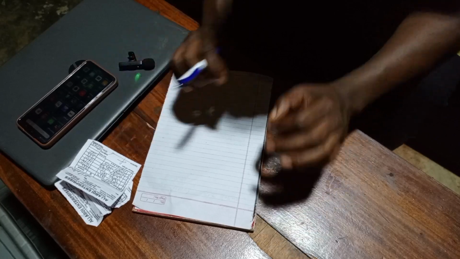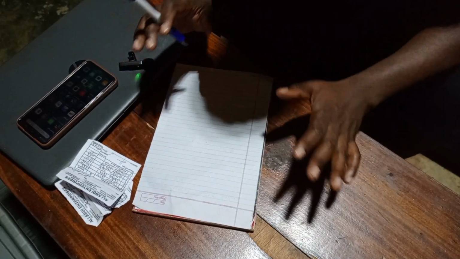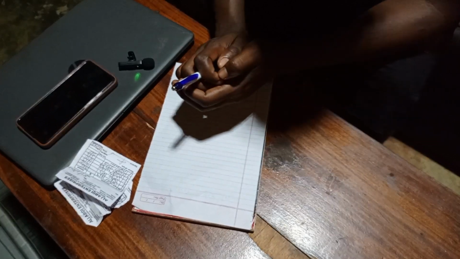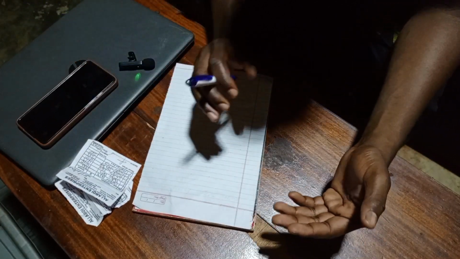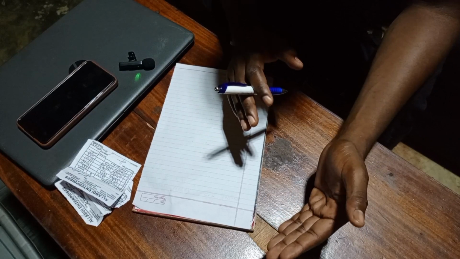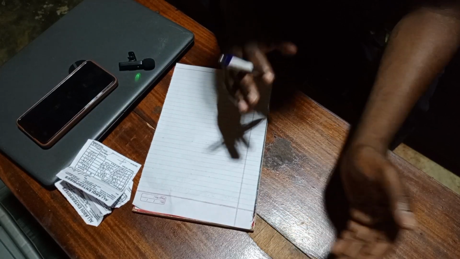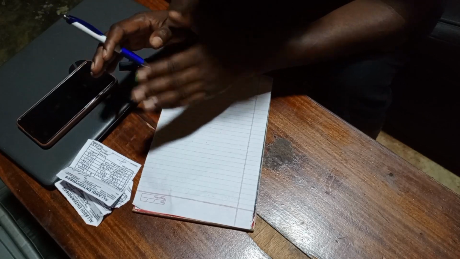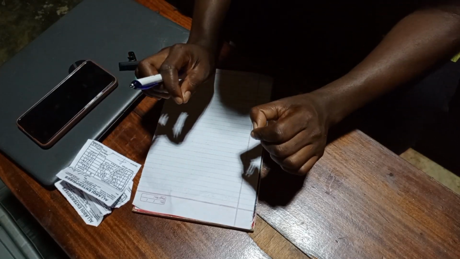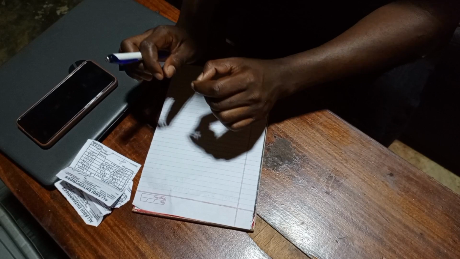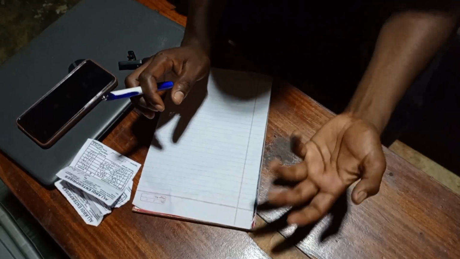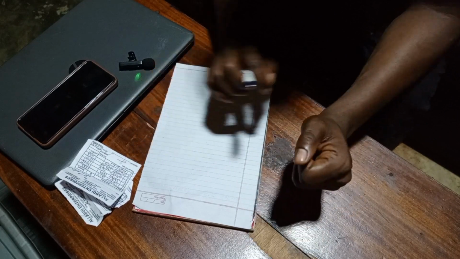Right here, I'm going to show you how I calculate my profit from the things that I've ordered. Here in Zambia, we use kwacha, and where you are, maybe you use shillings or dollars or naira. So pretend as if we are using dollars. Why am I saying this? Because I want you to understand.